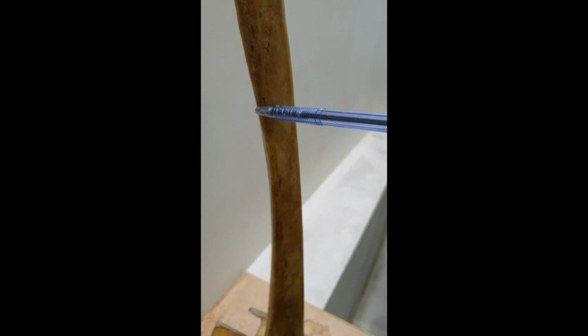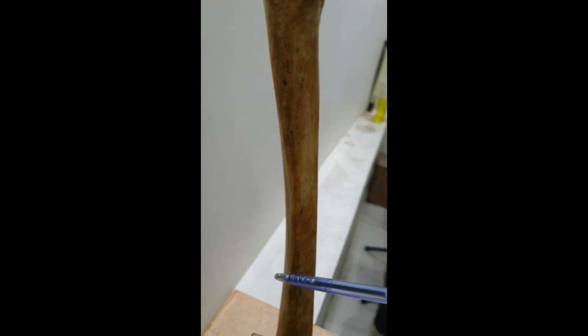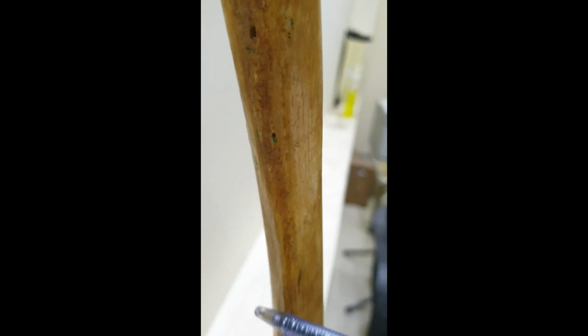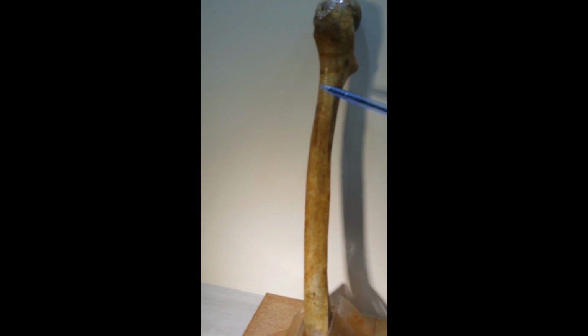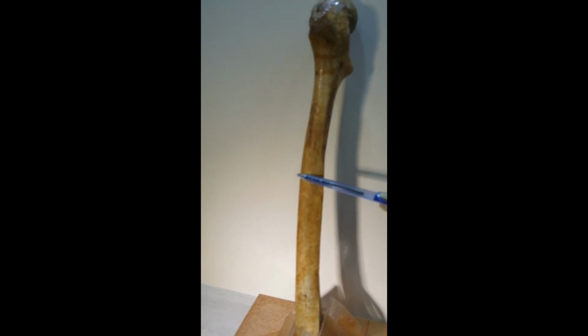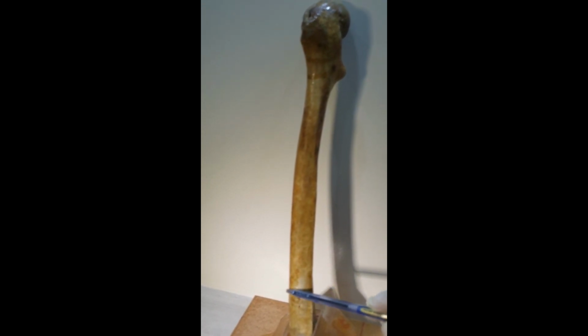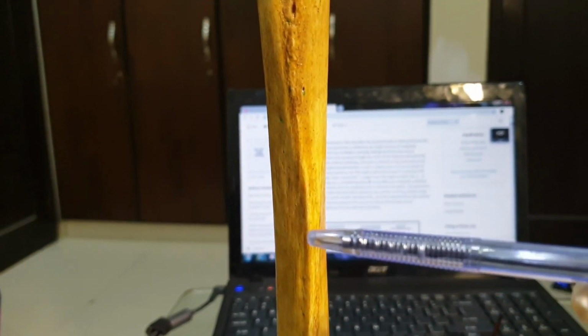Coming posteriorly, you can see here, this is the sharp posterior border of the shaft of femur, which is also called the linea aspera of femur. This sharp ridge is called the linea aspera of femur. Now coming towards the lateral side of femur, you can see here, this is the faint or rounded lateral border of the femur.